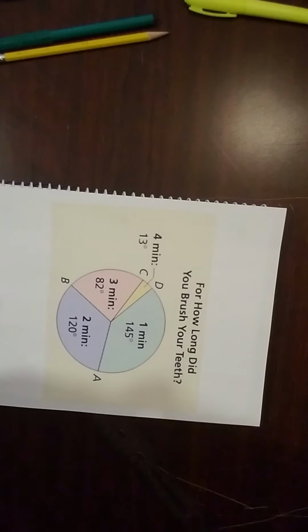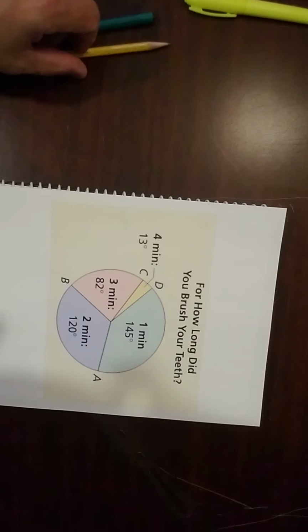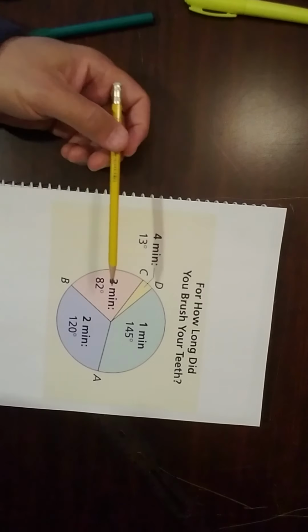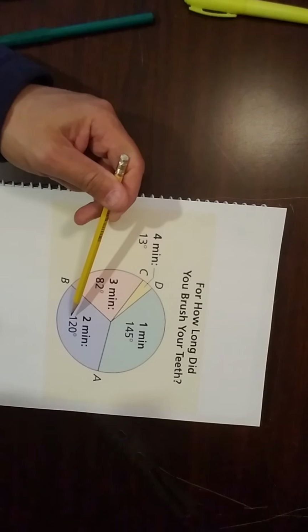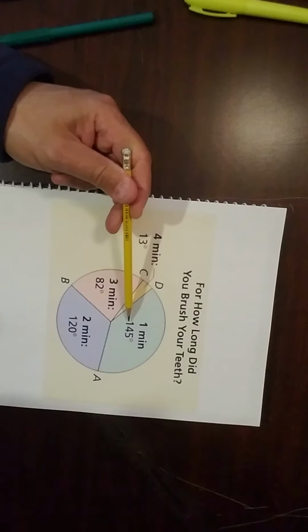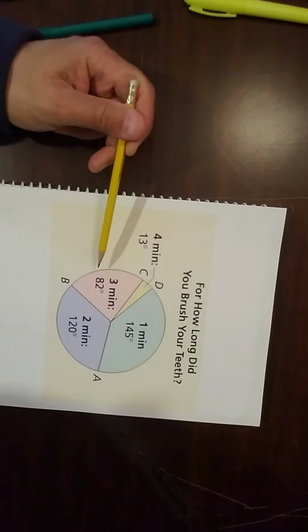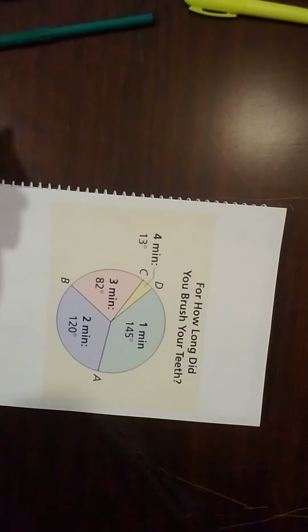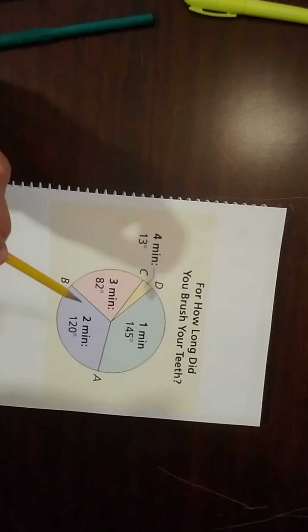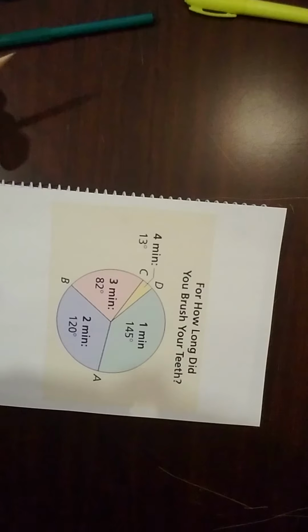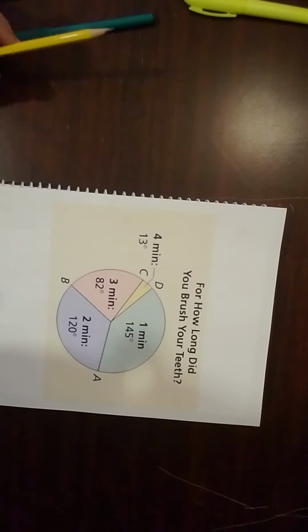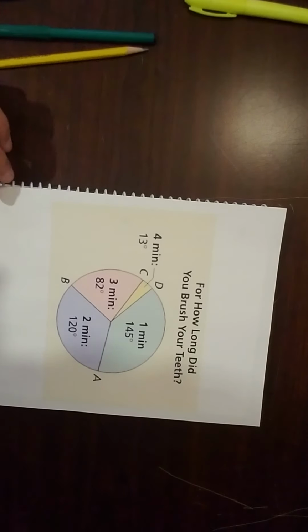It's giving me degrees. But the other thing you may notice, if you were to take time and add up these numbers, 120 degrees plus 145 degrees plus 13 degrees plus 82 degrees, you will see that the entire circle adds up to 360 degrees. And so it's possible to change this information into percentages if we chose.